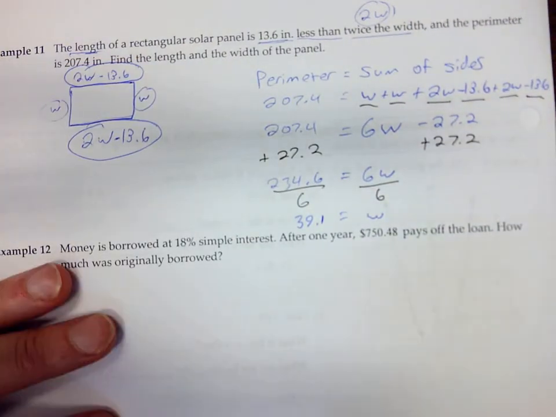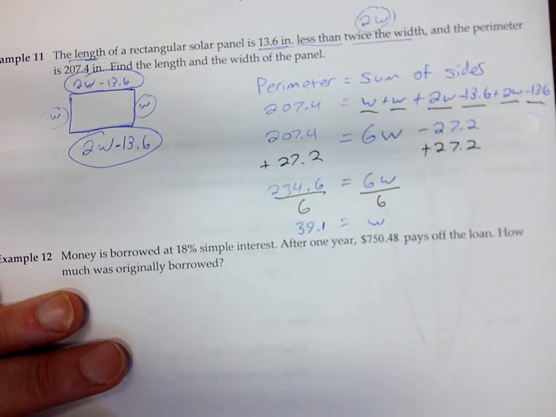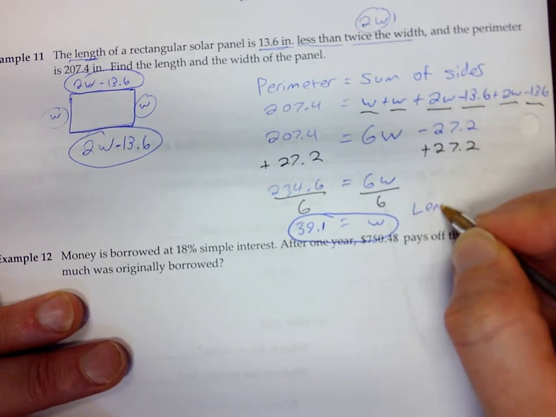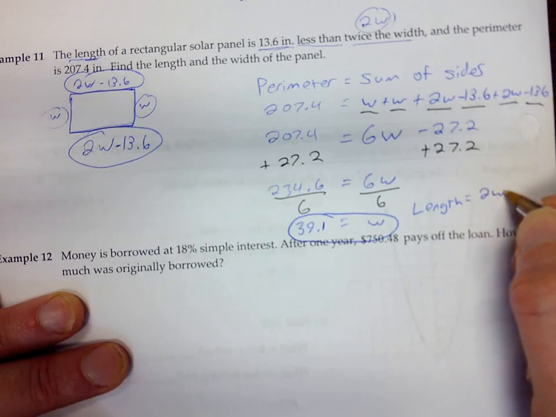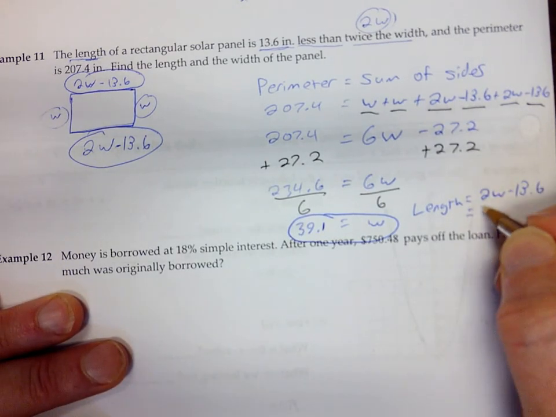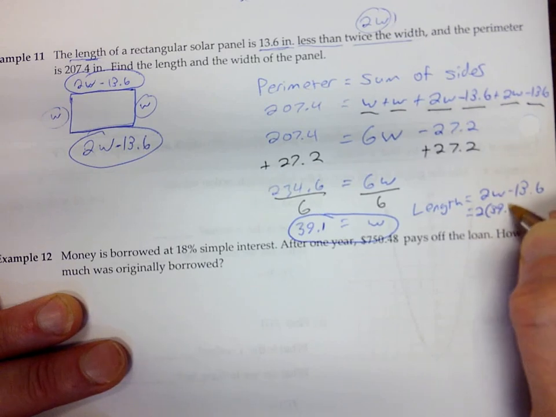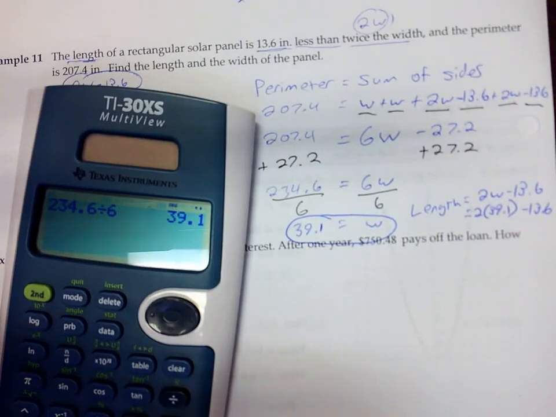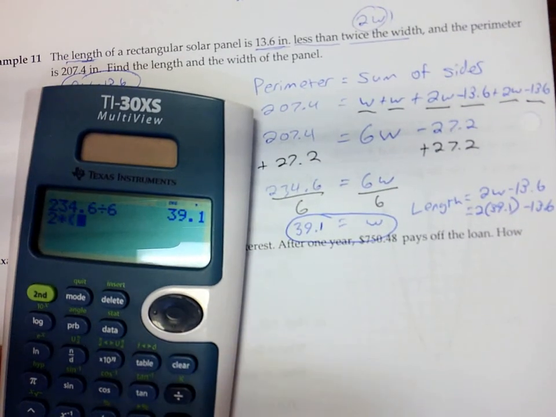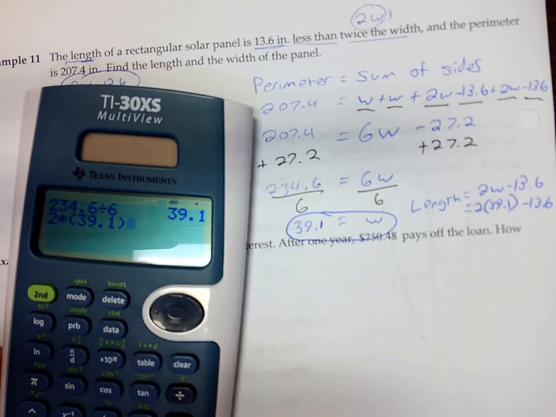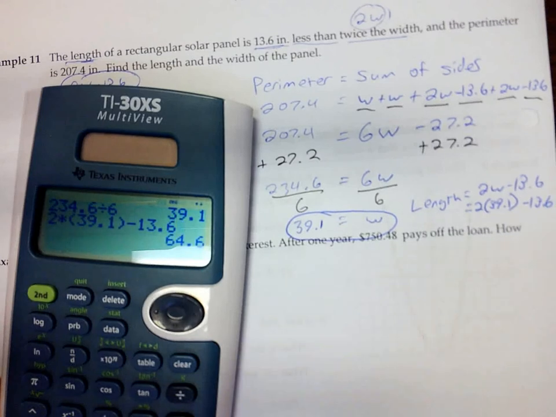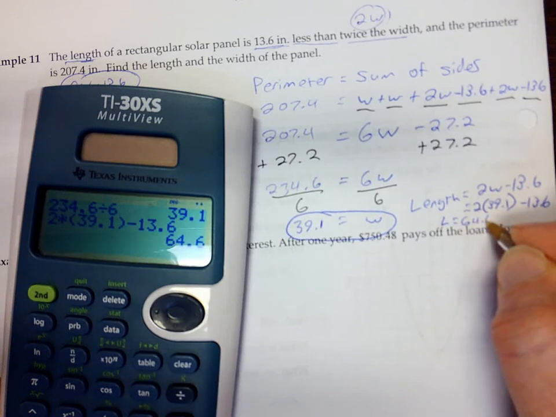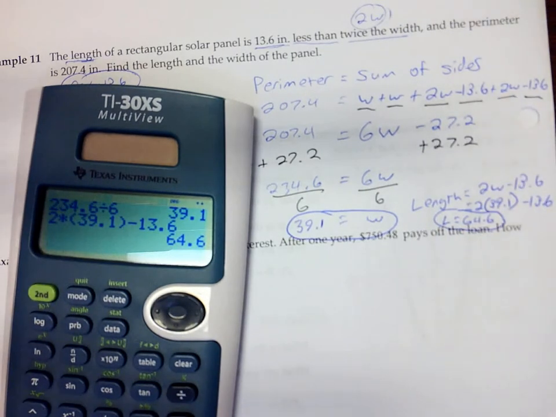We can still do this. So the question was, find the length and the width. We found the width. What was the length? It was 2W minus 13.6. So 2 times that width we just found, 39.1, minus 13.6. And I'm just going to do all this in my calculator because I'm feeling super lazy. Two times 39.1 minus 13.6 gives me my length, which is 64.6. And we've done it.